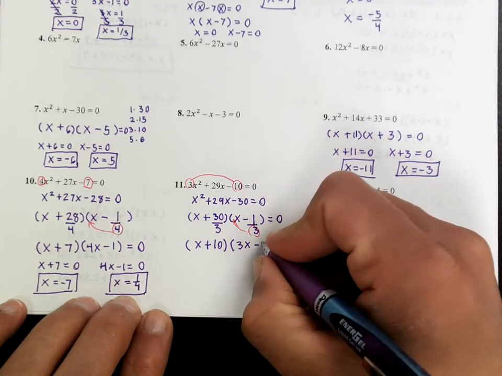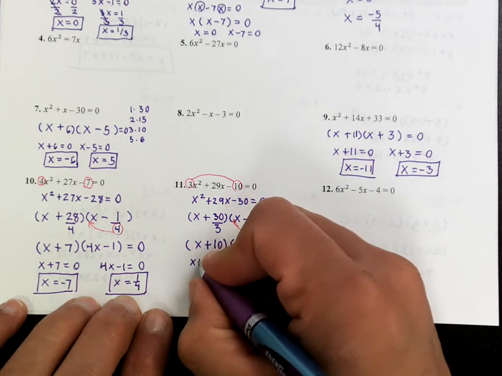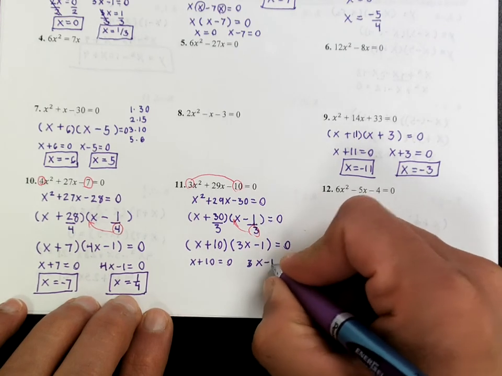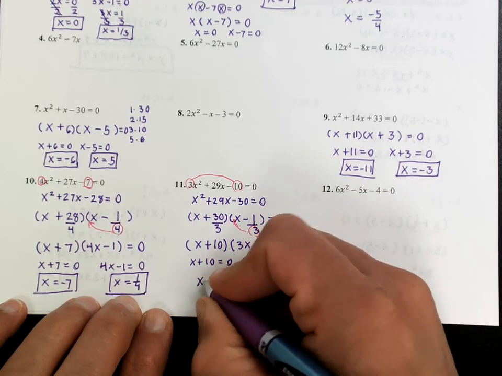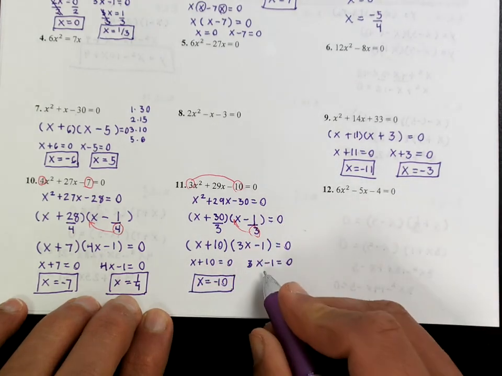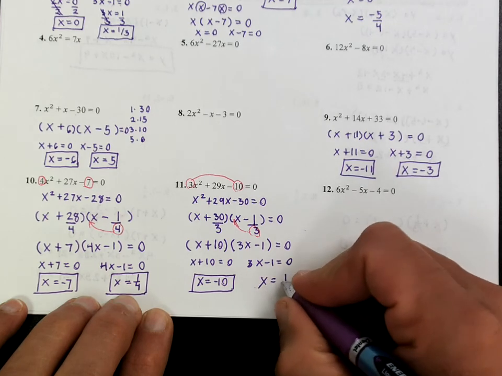So this is 3x minus 1. Now that I've successfully factored this, make sure to set each factor equal to 0 and solve. So this is x is equal to negative 10. And on this one, if I add the 1 and divide by 3, I get x is equal to 1/3.